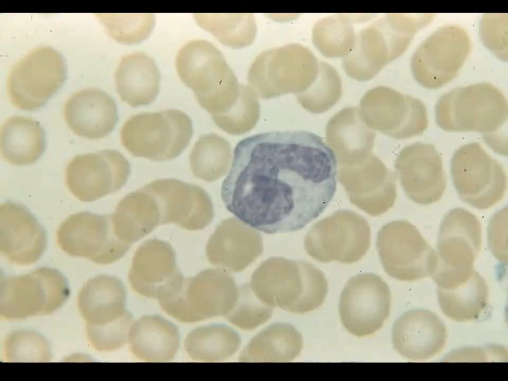So we go from our lymphocyte to a monocyte. Monocytes, always kind of like monolithic, just huge in terms of their size. They tend to have a bilobed nucleus. And that nucleus, if we were to turn this picture on its side, kind of looks like a U. And so it has kind of a U shape to it.